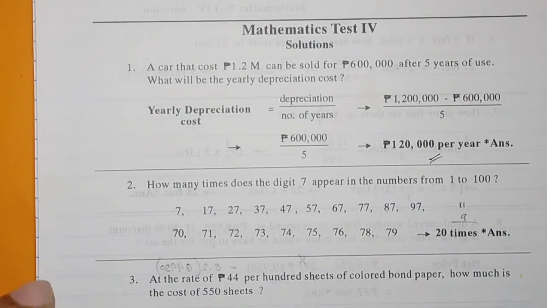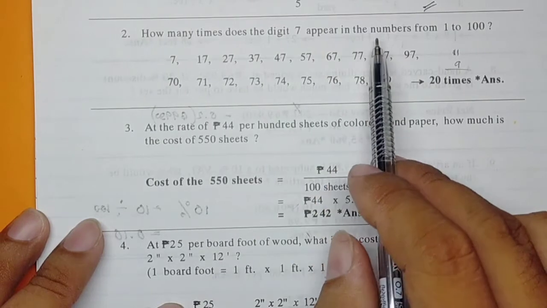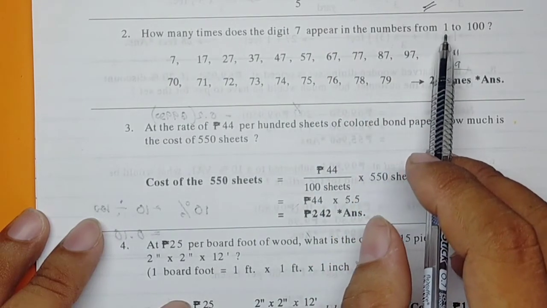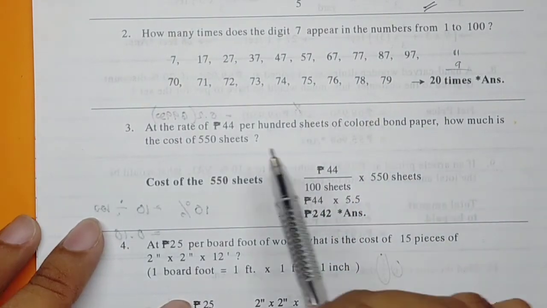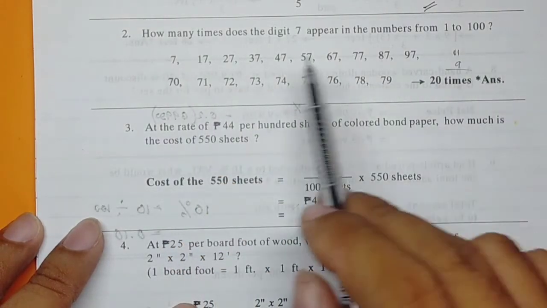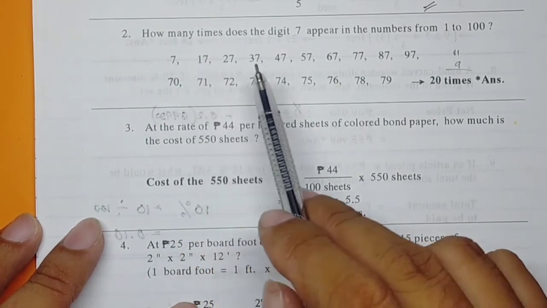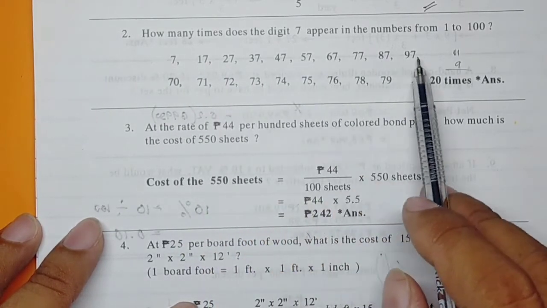So how many times does the digit 7 appear in the numbers from 1 to 100? Okay, so this is basically you write all the numbers that have the digit 7 from 1 to 100. So it starts with 7, next 17, 27, 37, and so on. So the result will be this.